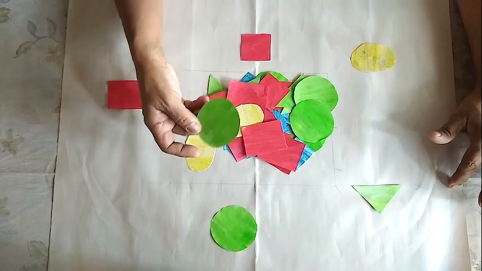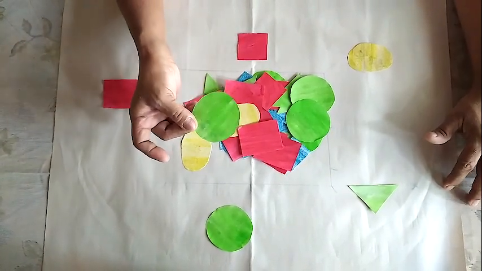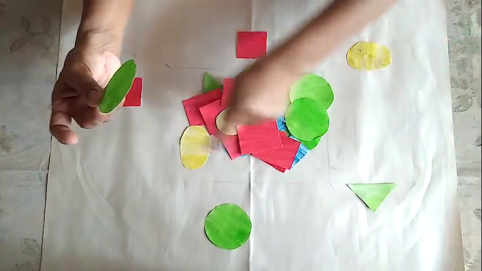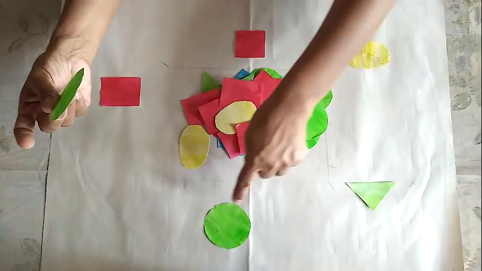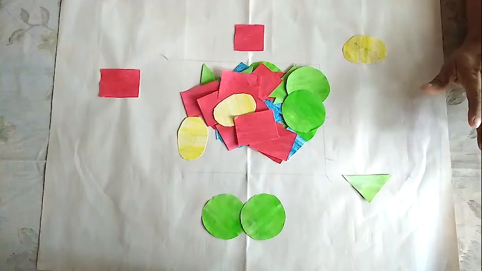Here, this shape, what is this shape? This is a circle. Now where's the circle? From here, the circle. Now I'll put the circle here, right?